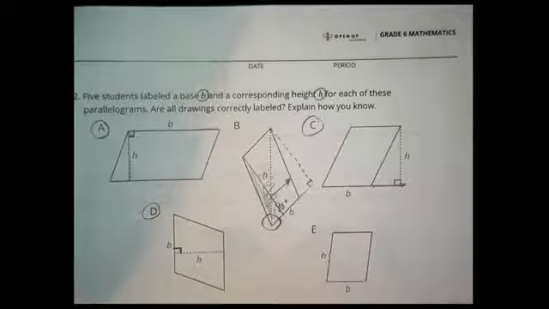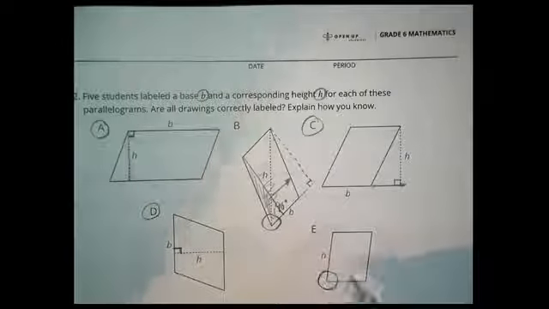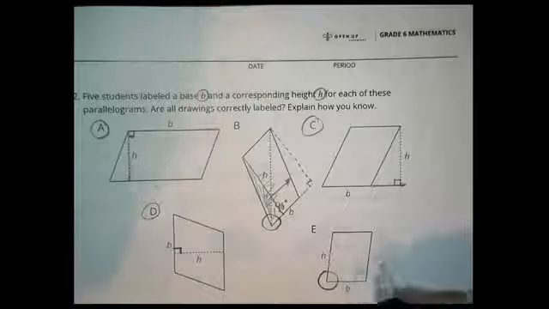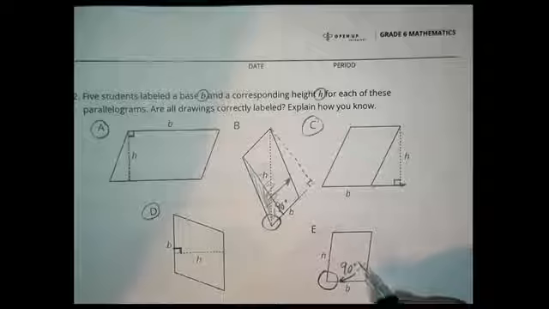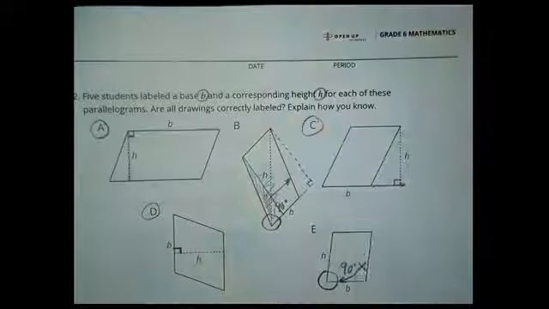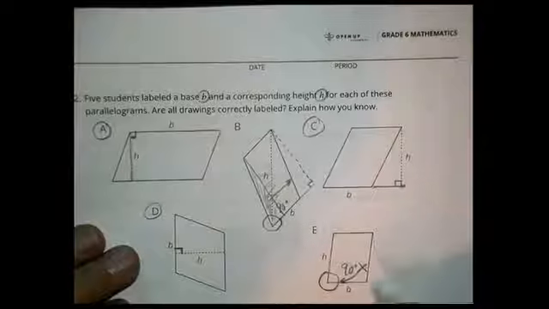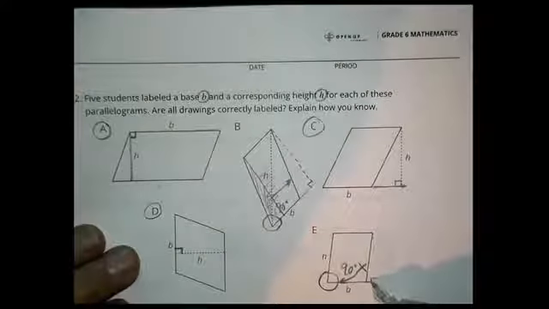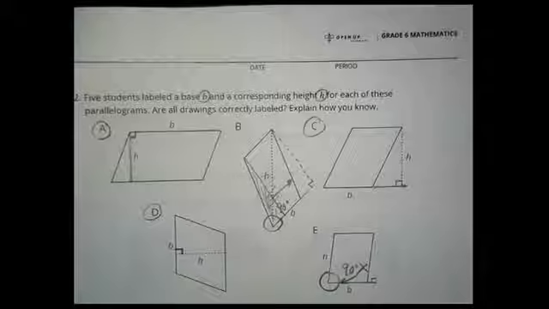And finally in E, we have a base and a height. Sure, they connect, but what do you notice about this? That's right, it's not a 90-degree angle. It has to be 90 degrees in order to work there. Since it's not, that one won't work either. Again, they could have, what? Extended the base, drawn a height, and then they would have been okay. So the height has to be perpendicular to the base. That's really important to have there.